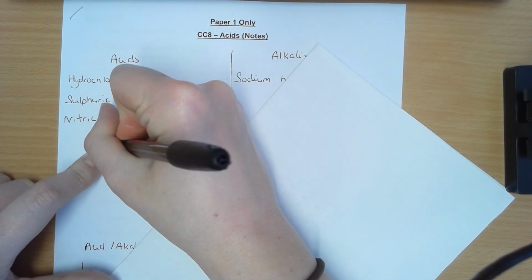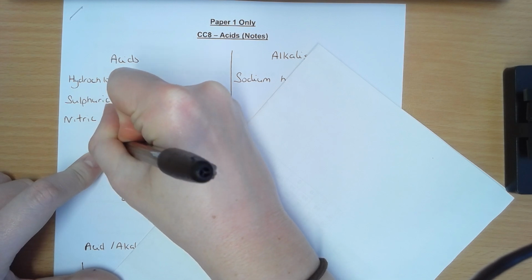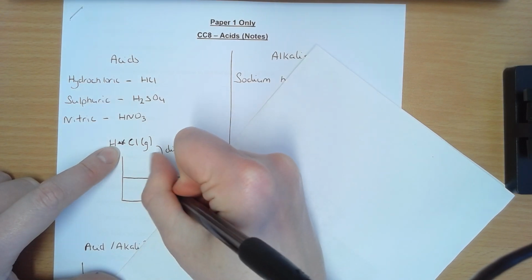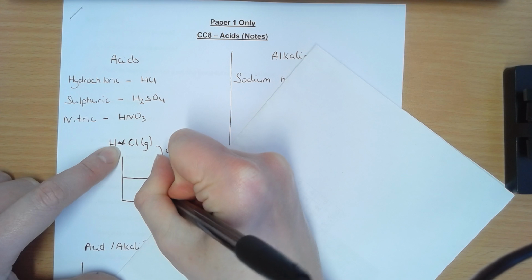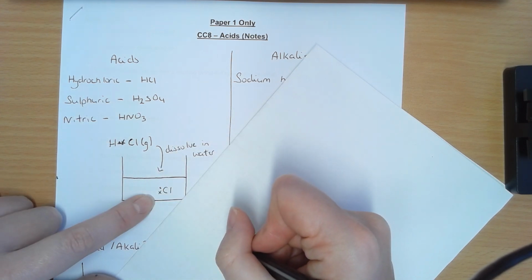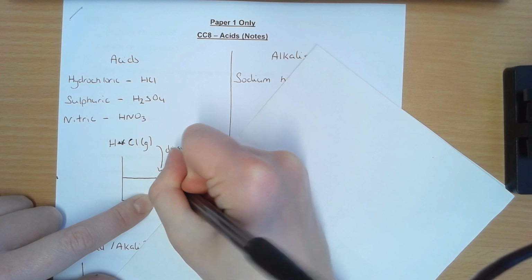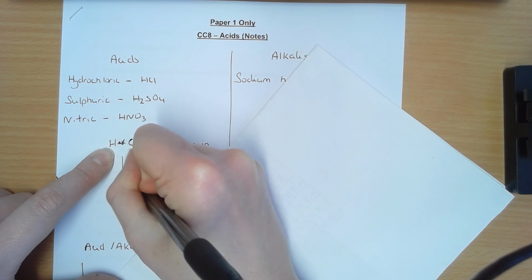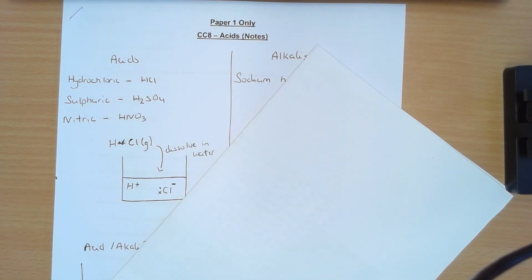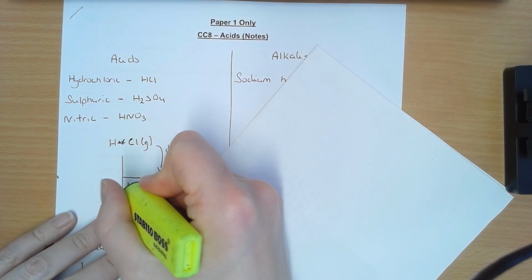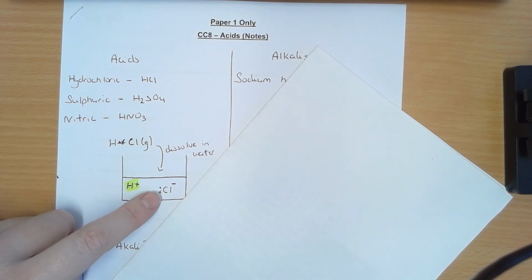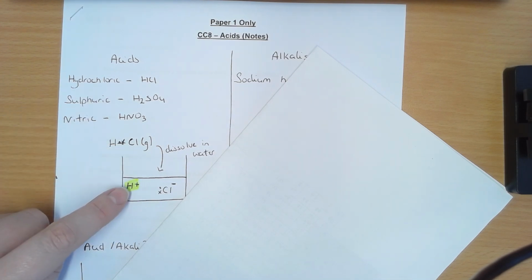This covalent bond, which we know as a shared pair of electrons, breaks. And when it breaks, both of the electrons in that bond stay with chlorine, and because chlorine gains 1 electron, it ends up negatively charged. Hydrogen ends up losing an electron, and therefore I can say it's positively charged. And this is how we define acids. We say they're anything that can dissolve in water and split up to give us H+ ions.